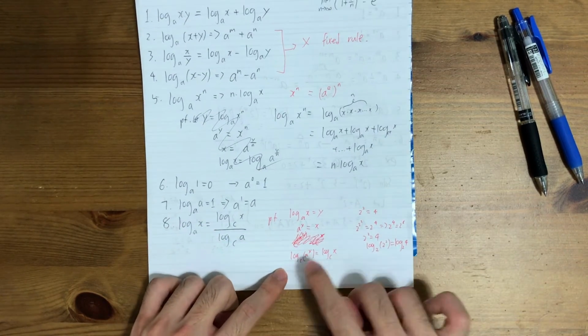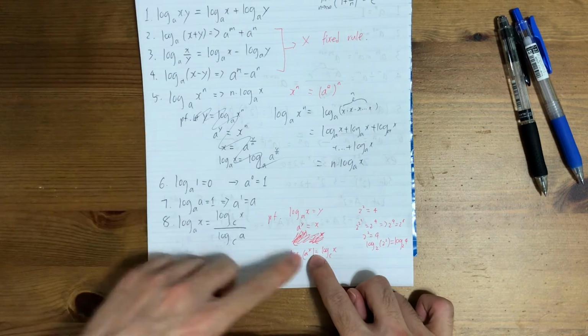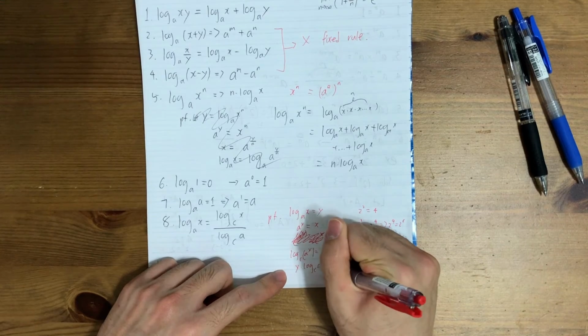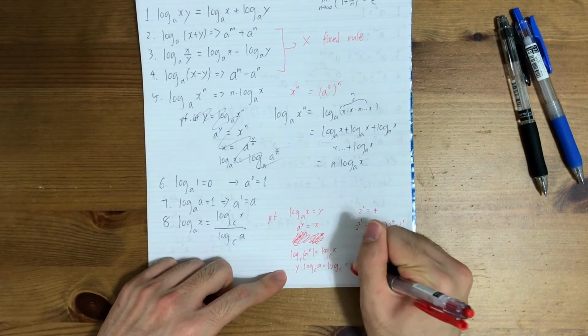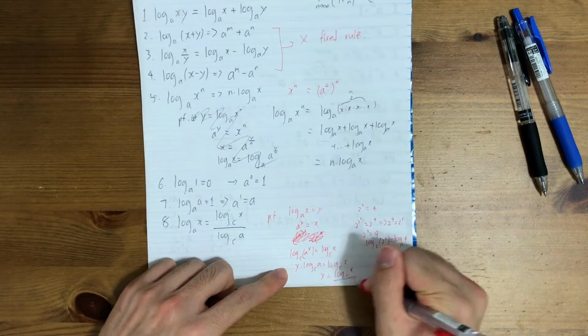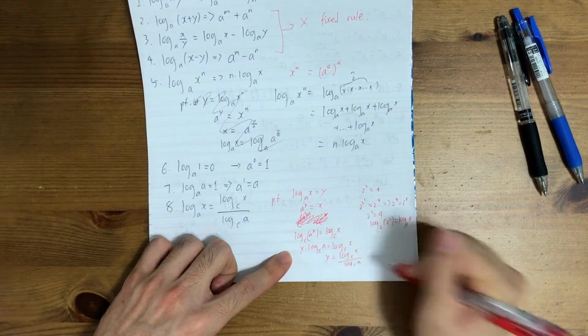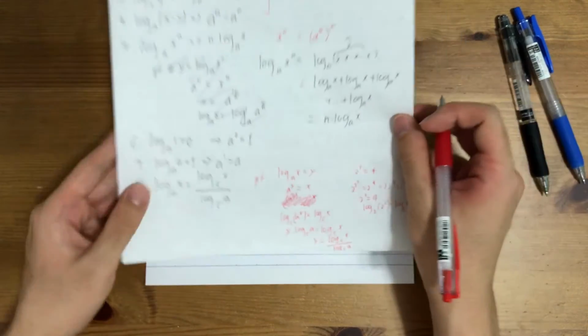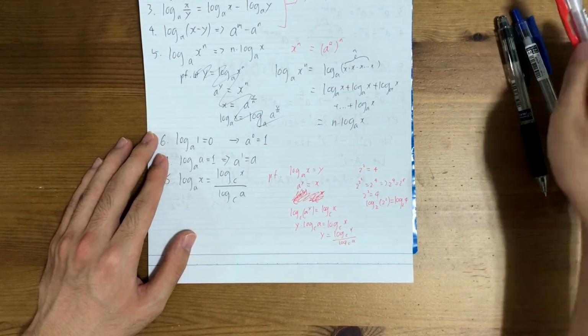So we have this, and using this fifth property, what we have for this is y times log base c of a equals log base c of x. So y equals log base c of x over log base c of a, okay? So this is the proof for this.